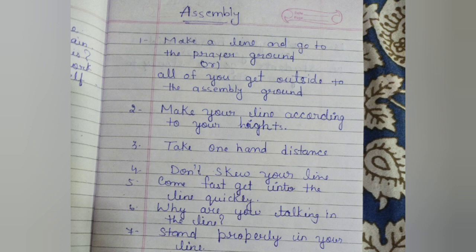Second, make your line according to your heights. There are so many children, some are tall, some are short, so you can use this line at that time: make your line according to your heights. Take one hand distance, please. Don't skew your line. Come fast, get into the line quickly.